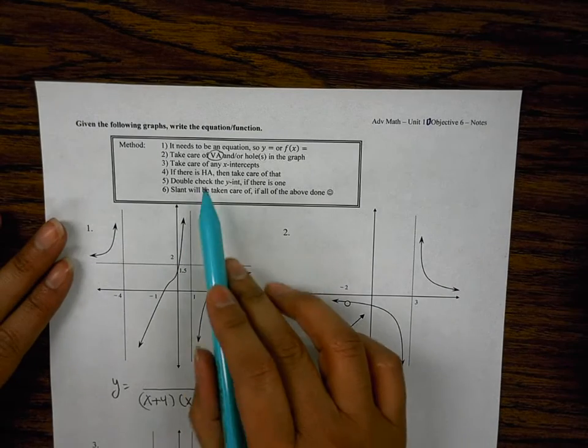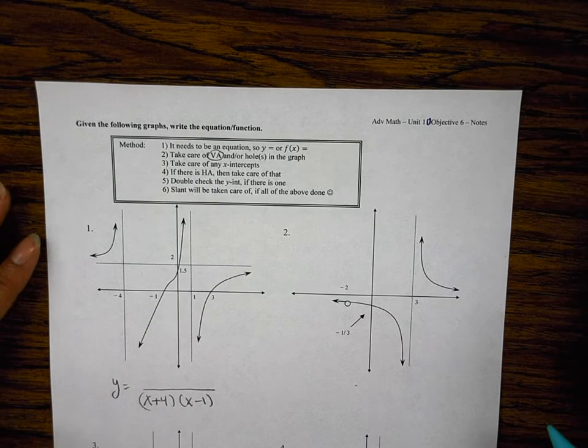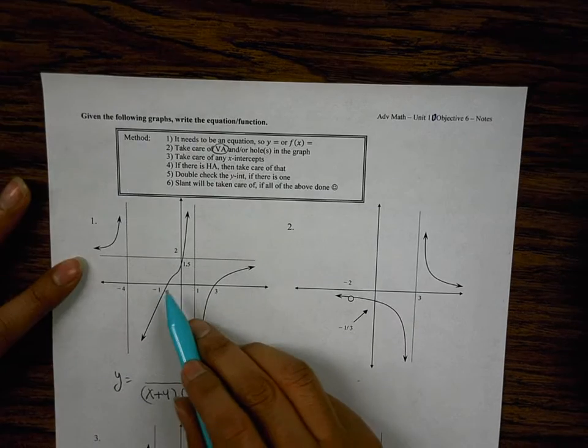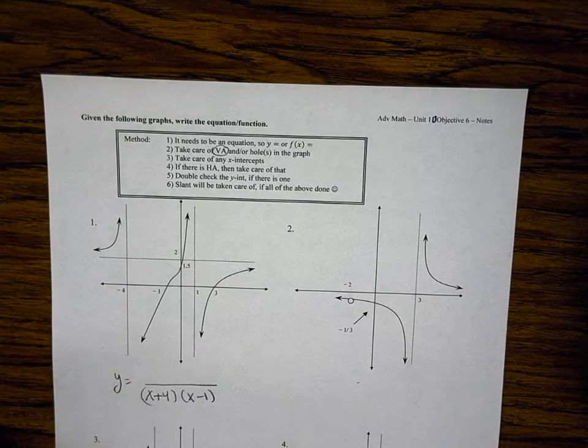Okay, next one, take care of any x-intercepts. I have 2 of them, there, and those go on the numerator.